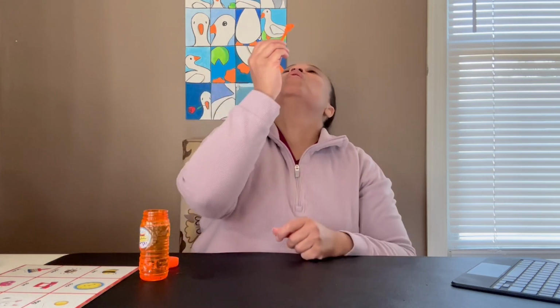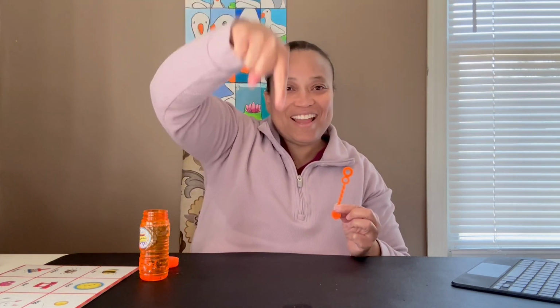Another thing is using prepositions with the bubbles. So the sign for up is when you take your index finger and go up, and then the sign for down is like this. So you can say, oh, do you want the bubbles up or down? And if the child indicates up, then we can definitely blow the bubbles higher in the air. And as they come down, we can say down, down, down.